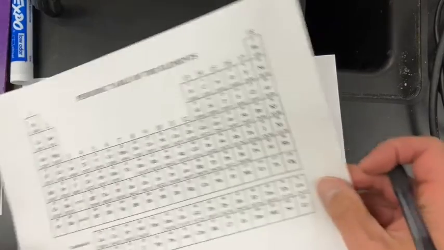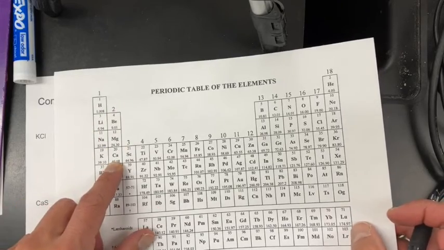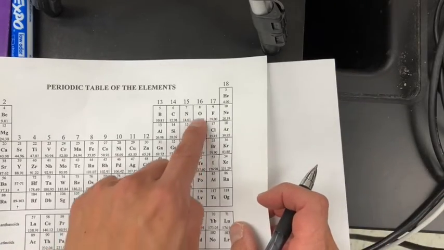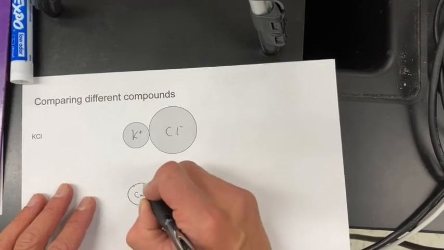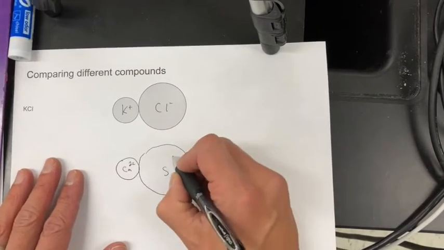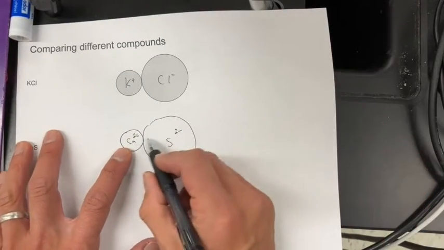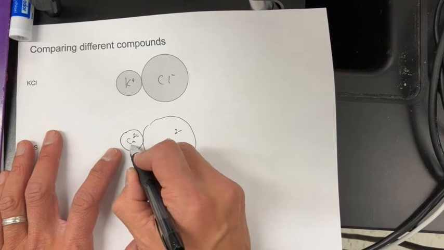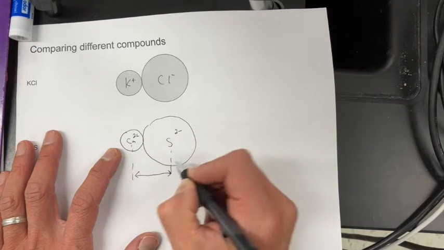But what do I know about the charge of Ca? Well, it's in the second column, and S is in the second to last column. So this is now going to be +2, and this is now -2. There's not a lot of change in internuclear distance, so R is pretty similar.